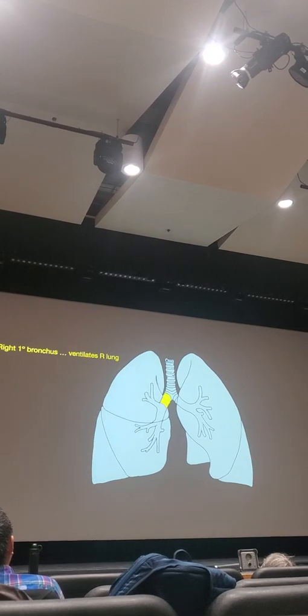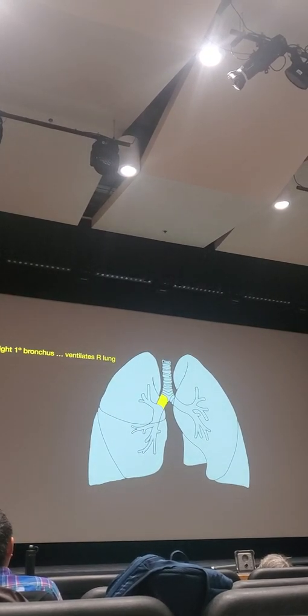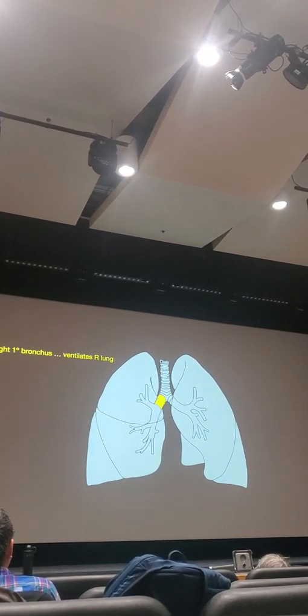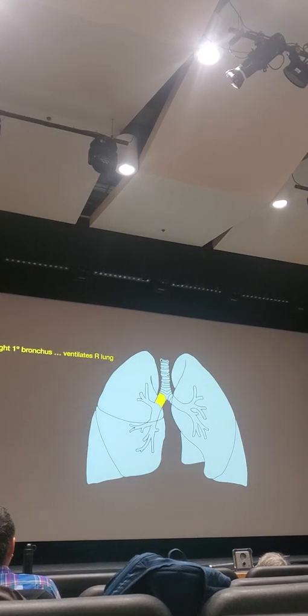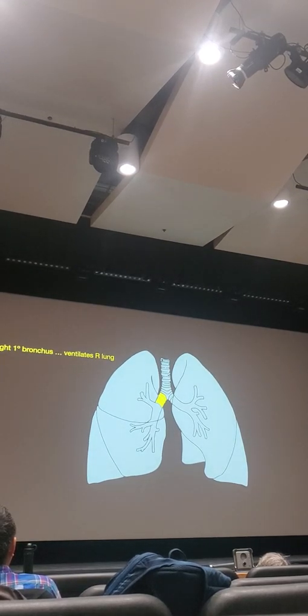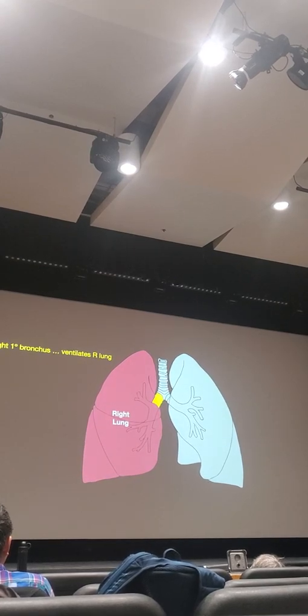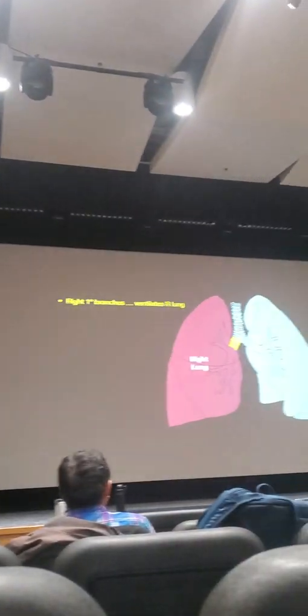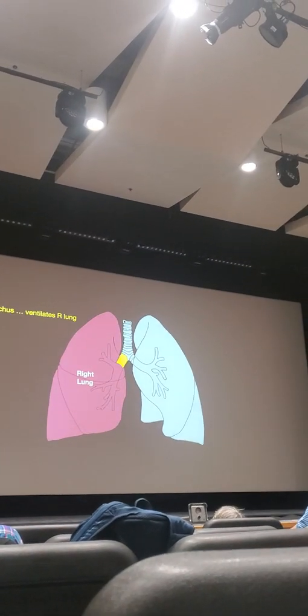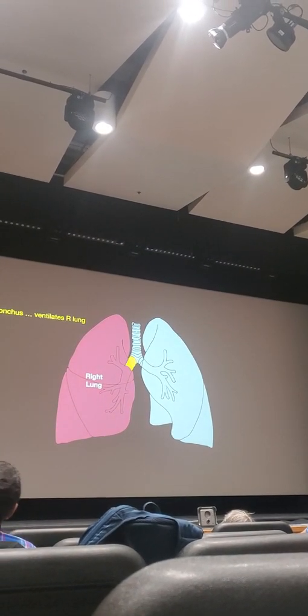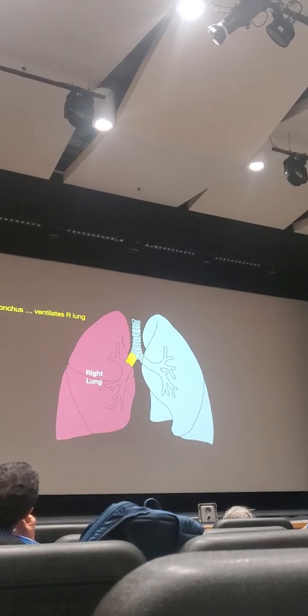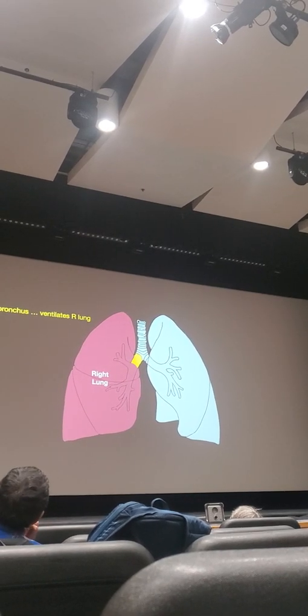So here we have now the first branching. We call this the right primary bronchus. It's what ventilates the right lung. This term ventilates means you're providing air to. And then that right primary bronchus supplies the entire right lung. In other words, if you block that right primary bronchus, nothing gets in or out of that lung. Okay, so for example, a cancerous tumor that hugs and squeezes that right main stem bronchus, if it squeezes it almost to occlusion, air's not getting in or out, so now you're only using one lung.